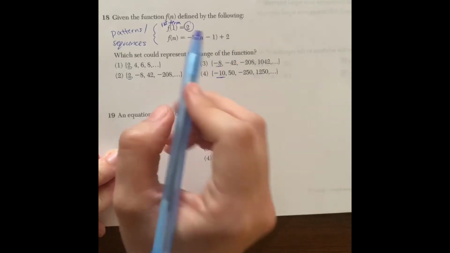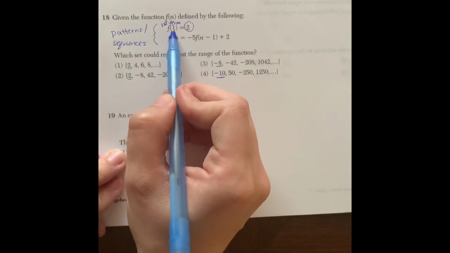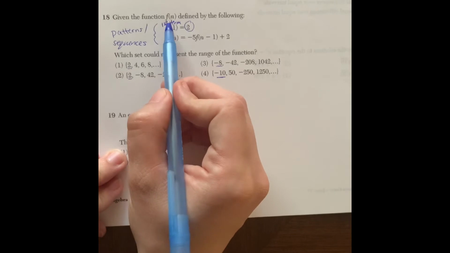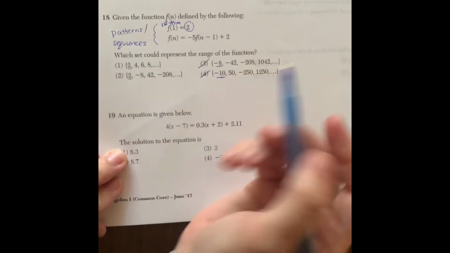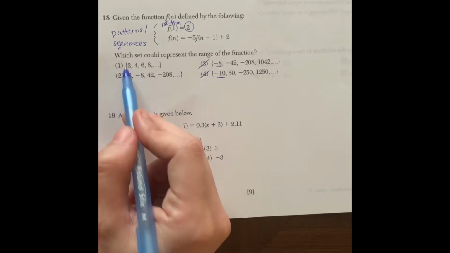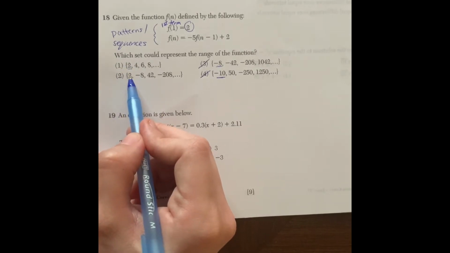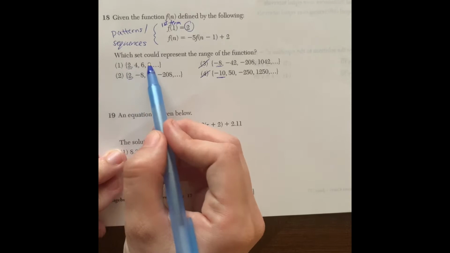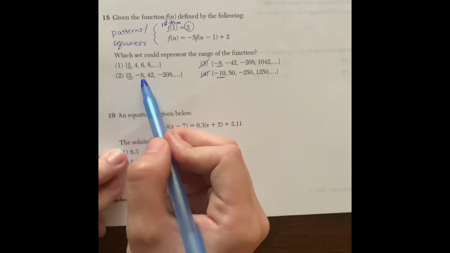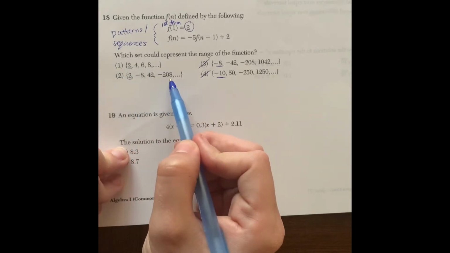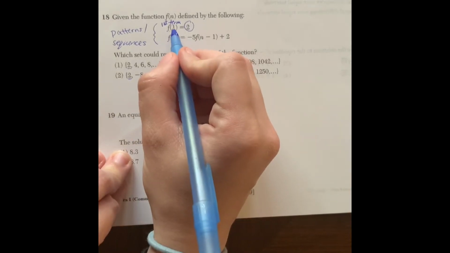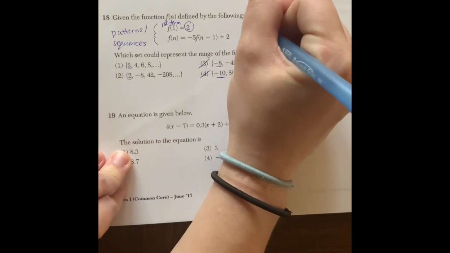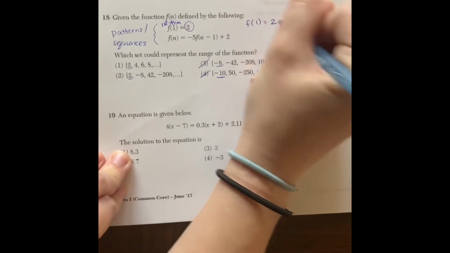So just based on that, knowing that f of 1 means first term and that the first term is 2, I can get rid of choices 3 and 4 because choice 1 and 2 are the only ones with 2 as the first term. Well, now I need to decide, is it going to be 2, 4, 6, 8, or is the pattern going to be 2, negative 8, 42, negative 208? And how I do that is I start with f of 1, which equals 2.